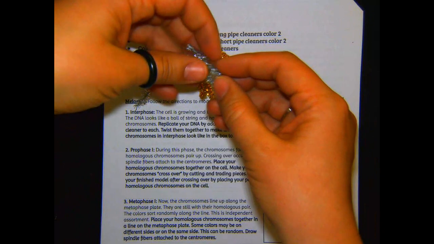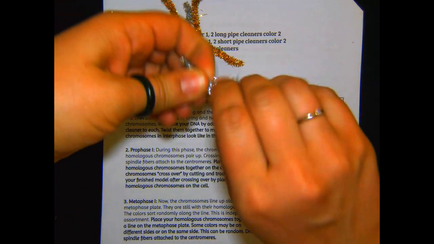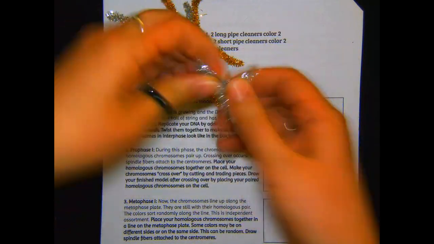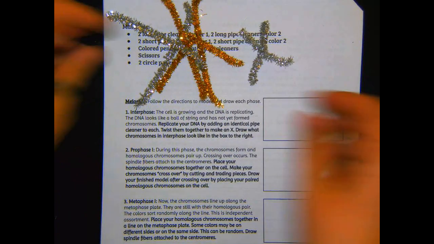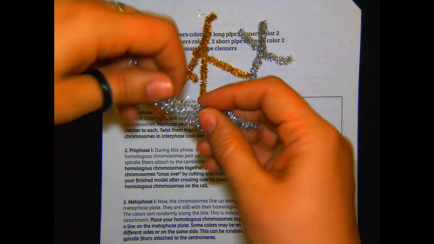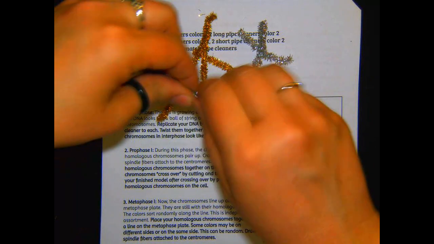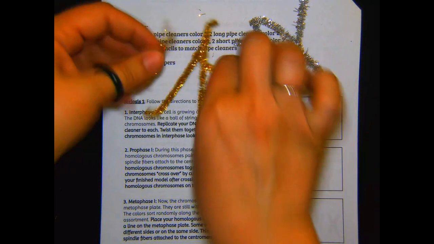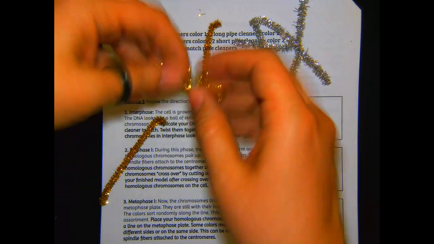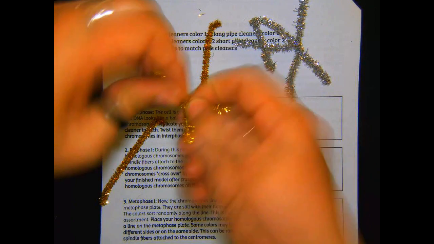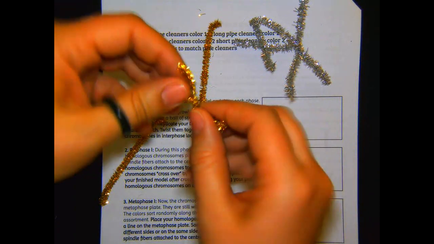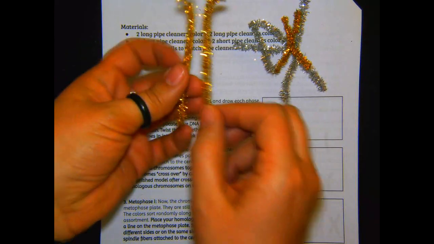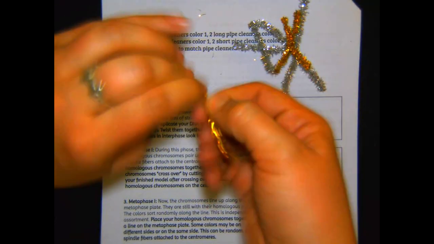I'm going to add these together, twist several times so they stay, and make an X. I'm going to do the same for my long silver. Twist so they stay, make an X. My short gold, twist, make an X. And this is interphase, so long gold, twist, make an X.